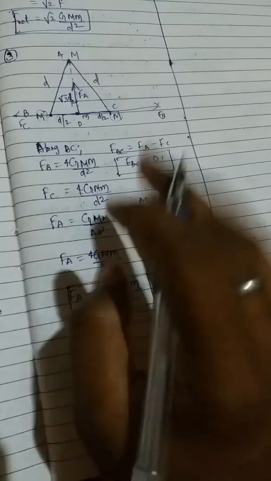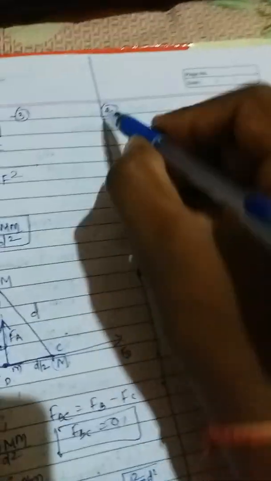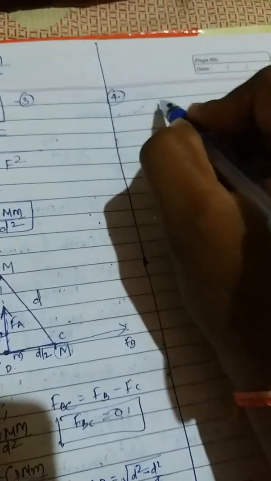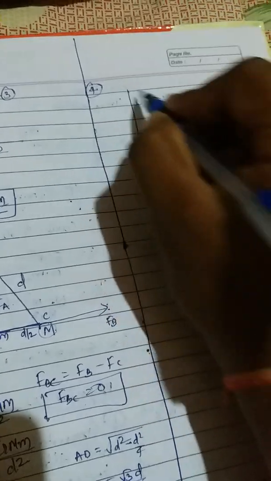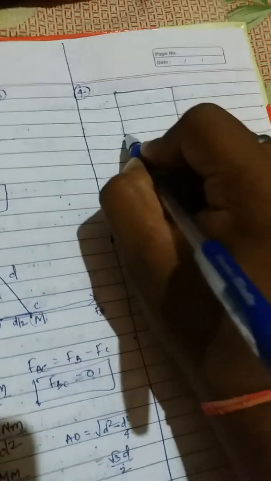I hope you understood all the three problems. Now we'll see the fourth problem. The fourth problem is, what is that fourth problem? The fourth problem is we have a one square base system. So this is a square base system. Okay, now we have 4 points.